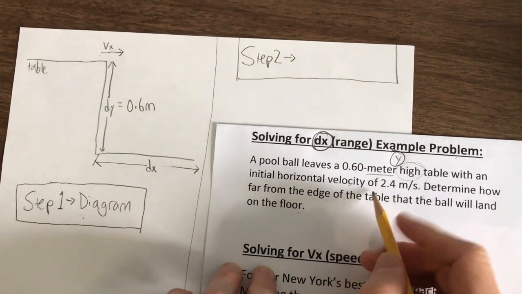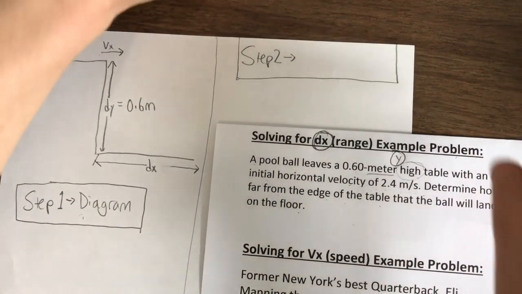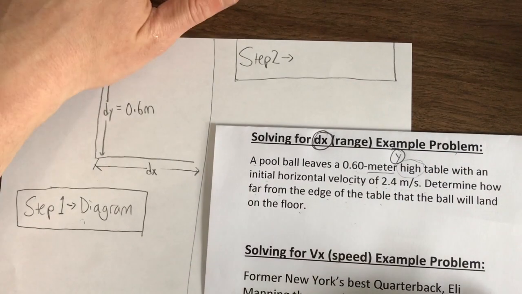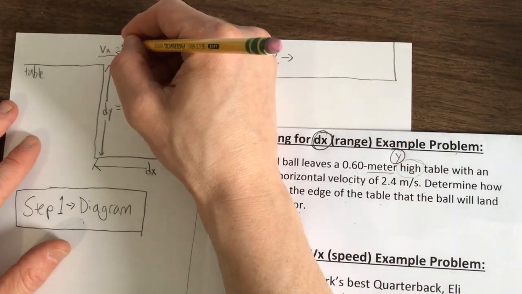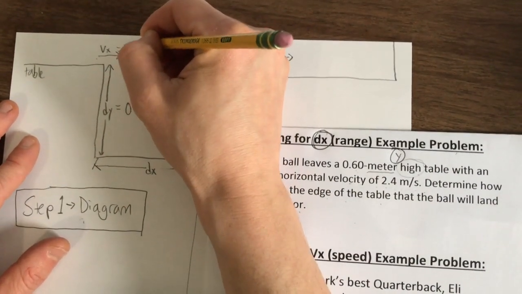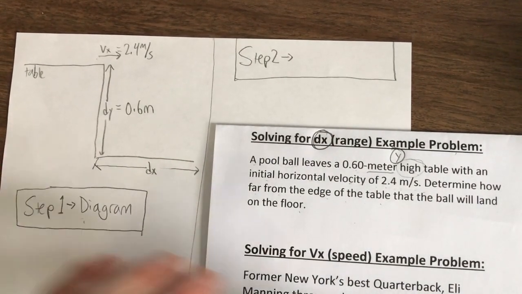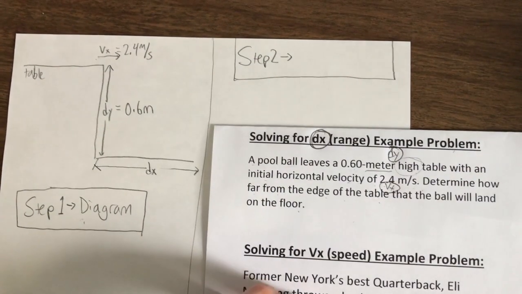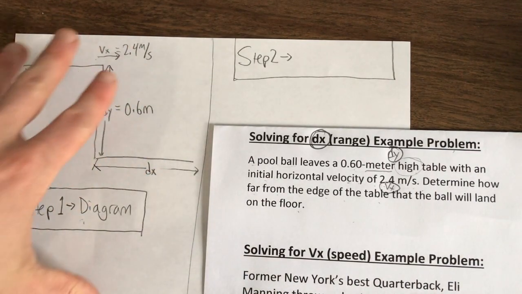And it leaves with a horizontal velocity of 2.4 m over s. That m over s tells me, if we look back in our notes, m over s means it's a velocity, all right, in the x direction. So it's shot to the side. Vx is 2.4 meters per second. So we figured out that that is dy and that is Vx. And we filled that in our table there, in our little diagram we have set up.